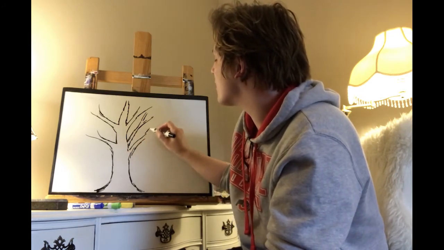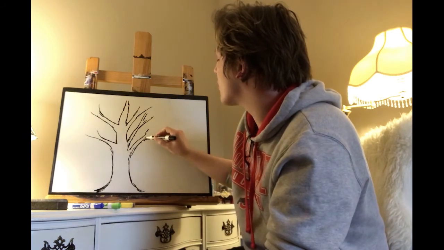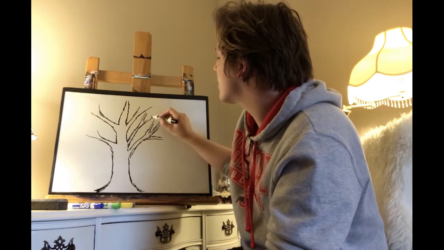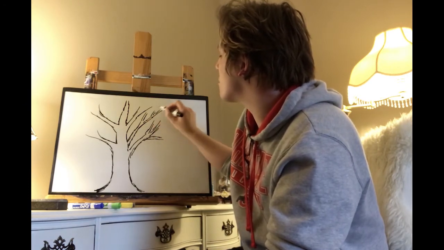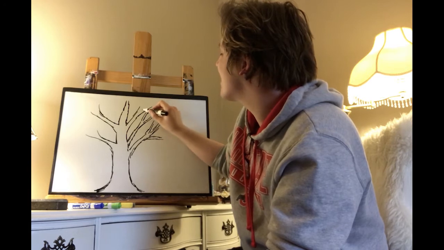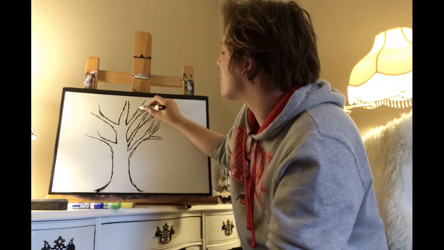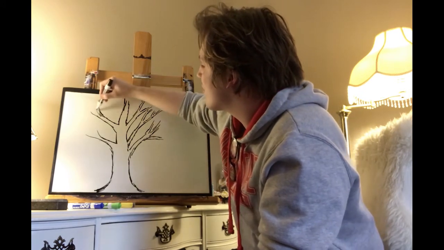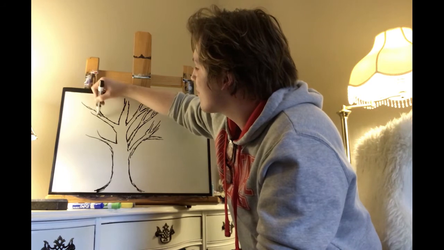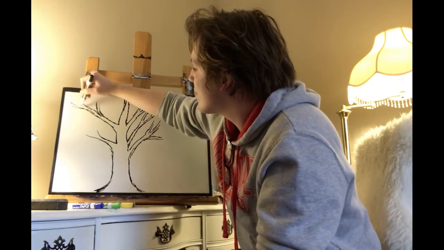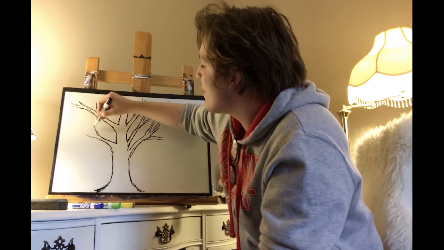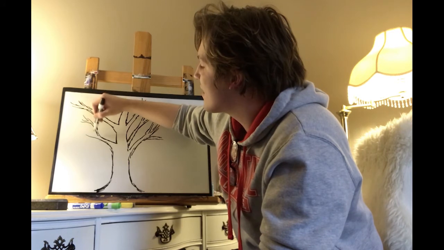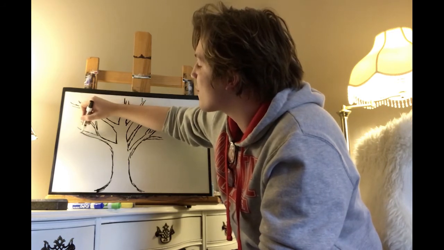Maybe we'll have a big one here. It goes off in different ways. But these are really important in landscapes. You gotta have trees. Really important part of any setting, especially if it's outdoors. And just have fun with it. Make as many branches, as few, or as many as you want. This is your doodle, after all.